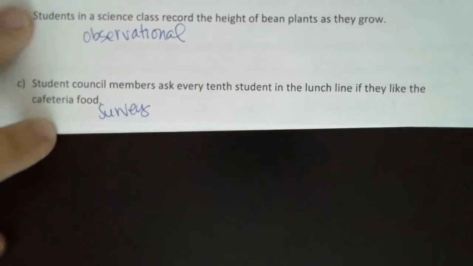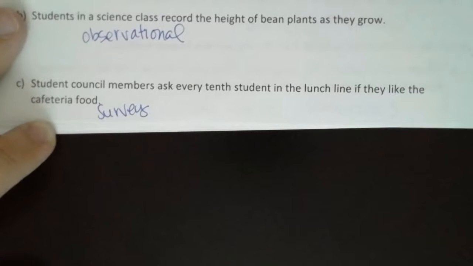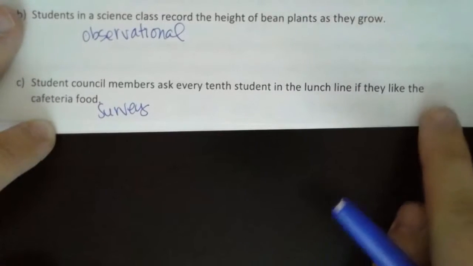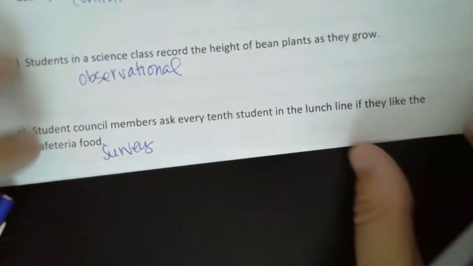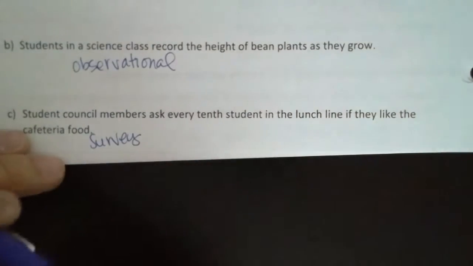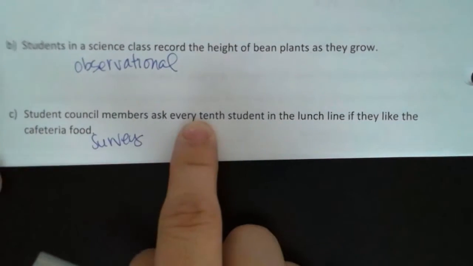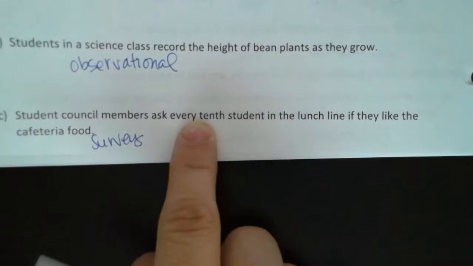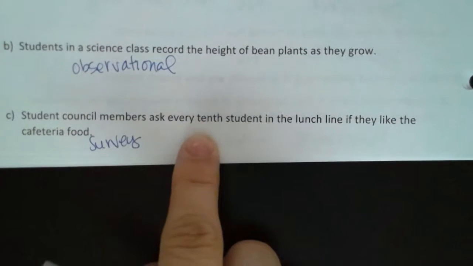So I would say, could you make a generalization on this one? You may want to like lunch, but I still eat it. I'm hungry. But it's still probably not reliable. I would say it's not reliable. You're only targeting a certain group. What could you do different to see if people actually like school lunch? So maybe do the same thing every 10th person, but not in the lunch line, like as they walk through the front doors.